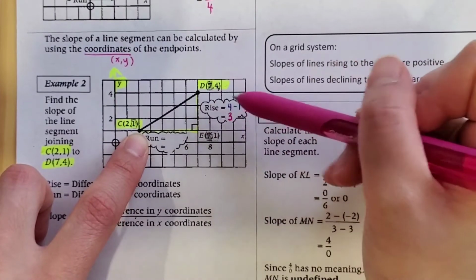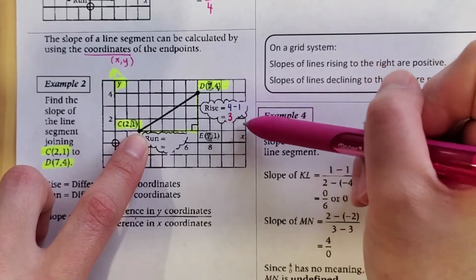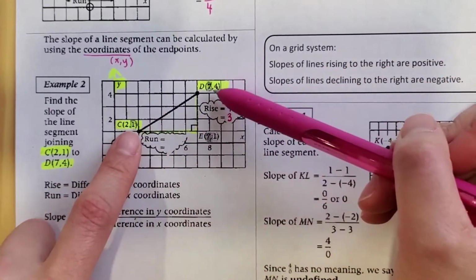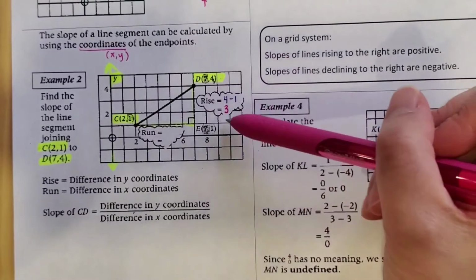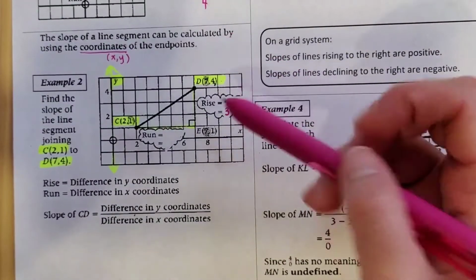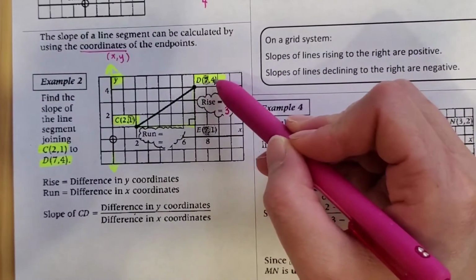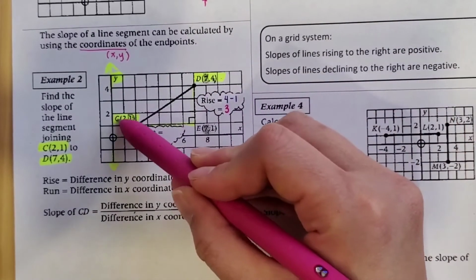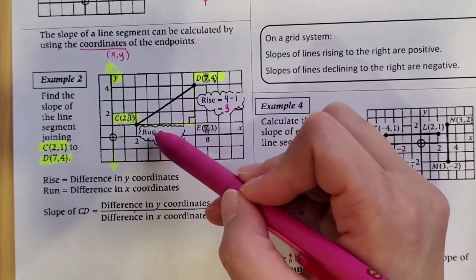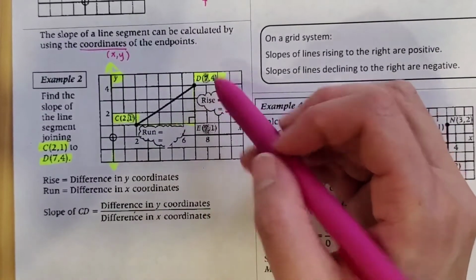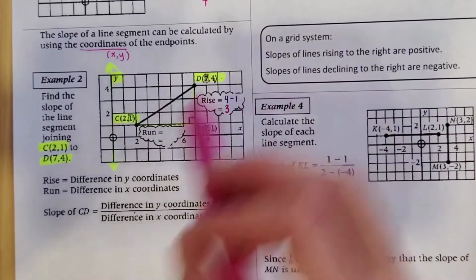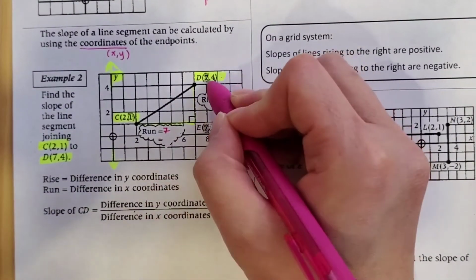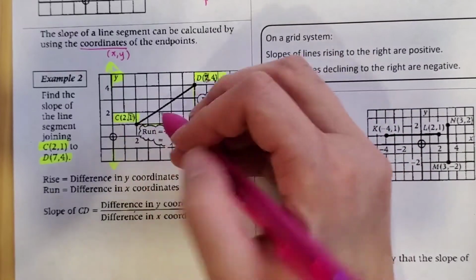I know you can just count this like this, but I want you to try it with the numbers, because you're going to eventually get a question that only gives you the coordinates. It doesn't give you a picture of it. Okay? So the rise is 3. And notice that I wrote the number from D first and then from C, which is 1, second. So I'm going to do the same thing for the run. I'm going to write the number in D first. So that's the number 7. I don't know if you can see it. It's 7 minus 2.